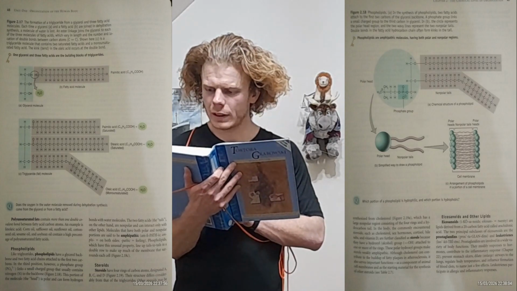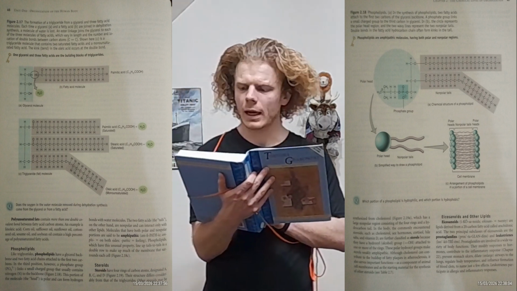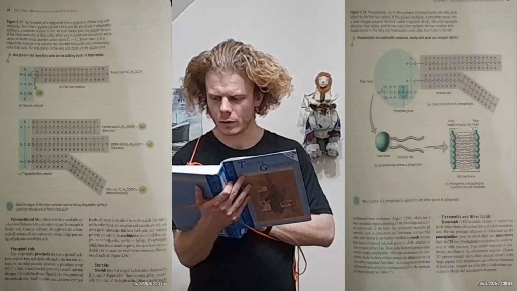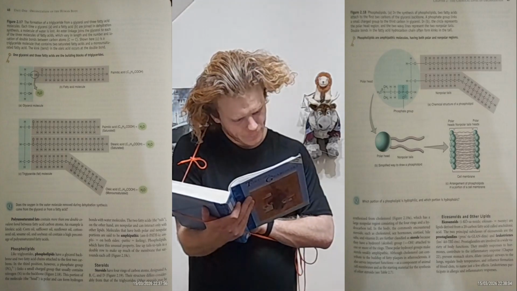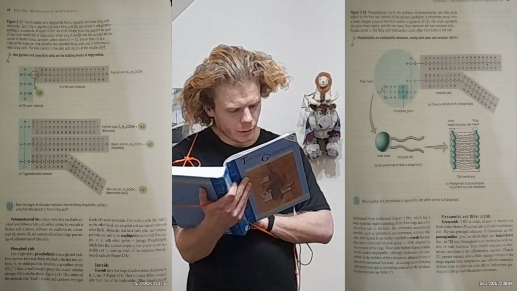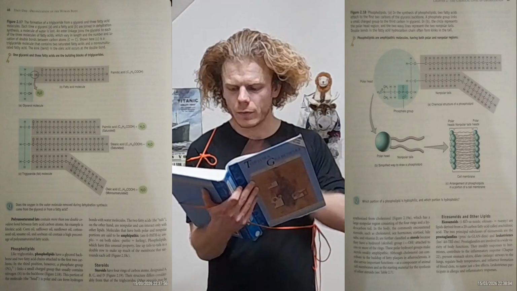In the synthesis of phospholipids, two fatty acids are attached to the first two carbons of the glycerol backbone. A phosphate group links a small charged group to the third carbon in glycerol. And then there is a phosphate group consisting of PO4, 3 minus. We have a phosphate in the center and four oxygens around it.